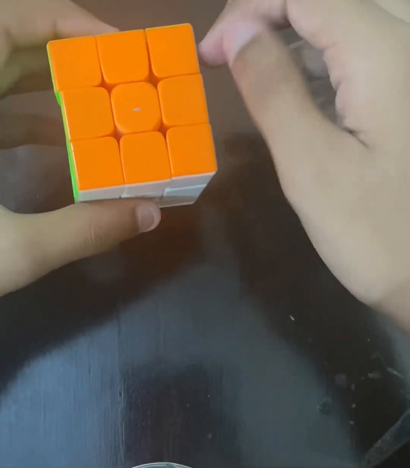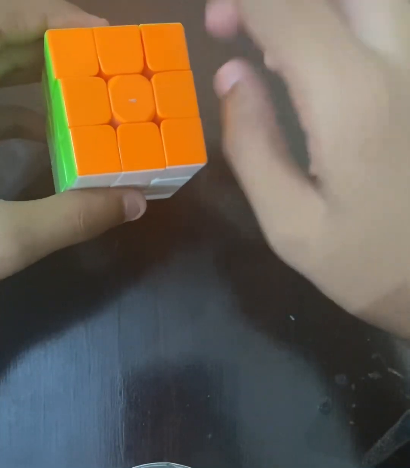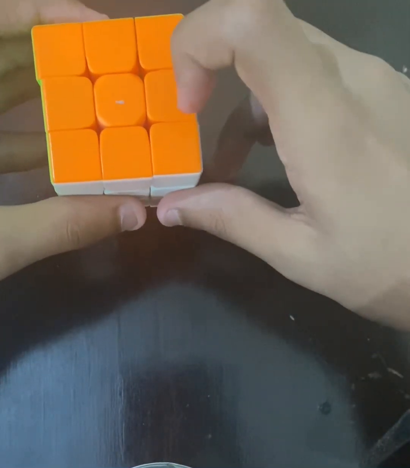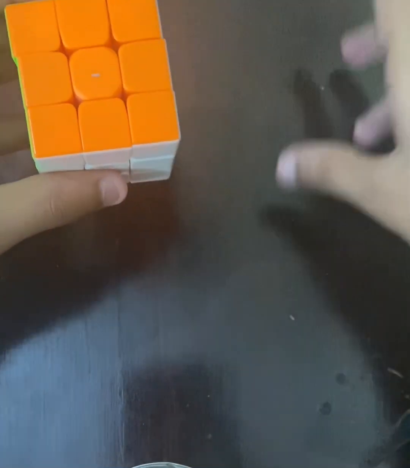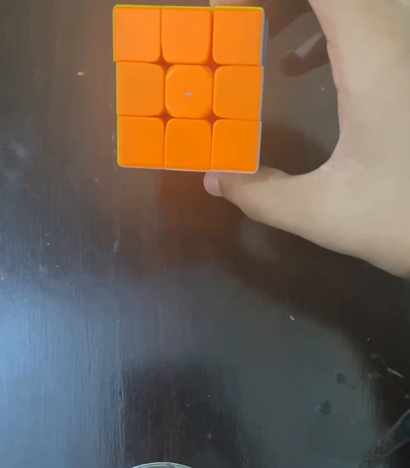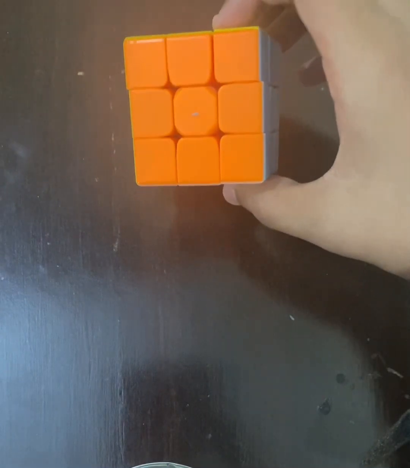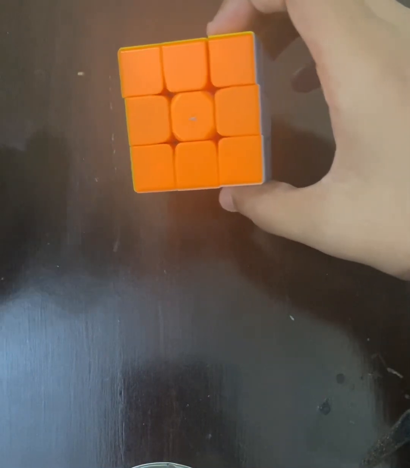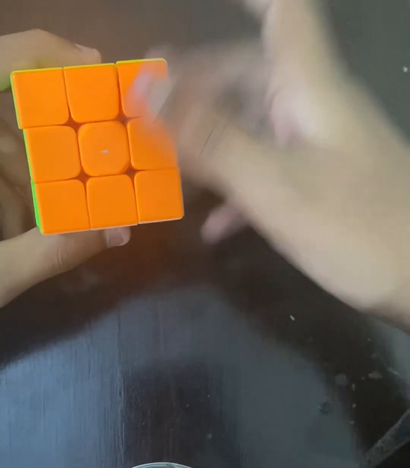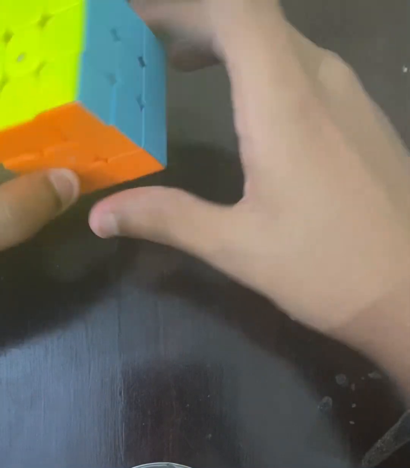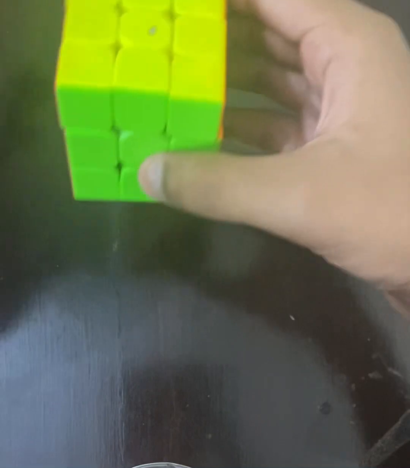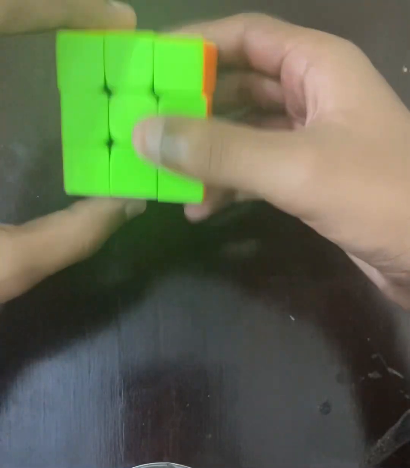Then you have 3x3, so it has 9 pieces on each side, like 1 2 3 4 5 6 7 8 9. In these 9 pieces, on every side there are 4 corners, 4 edges and 1 center. One center is this one that has one color. This is the center of green, this is the center of blue, this is the center of white, this is the center of red, and then there are edges.